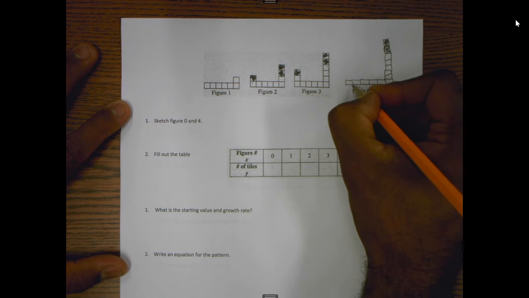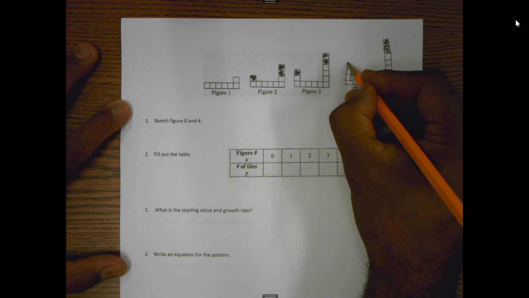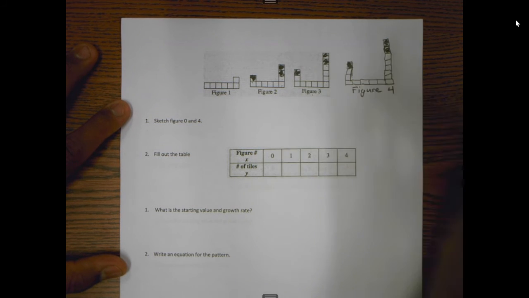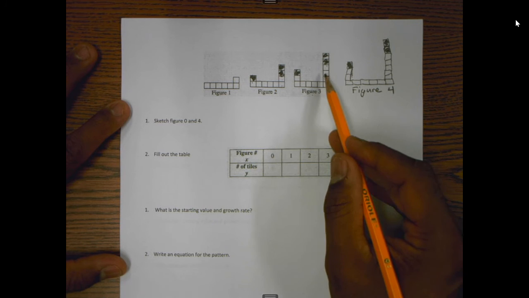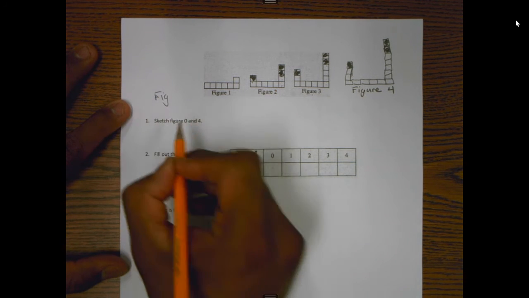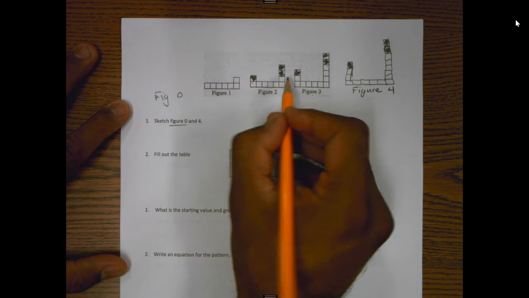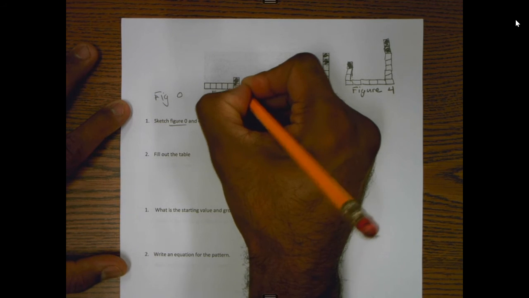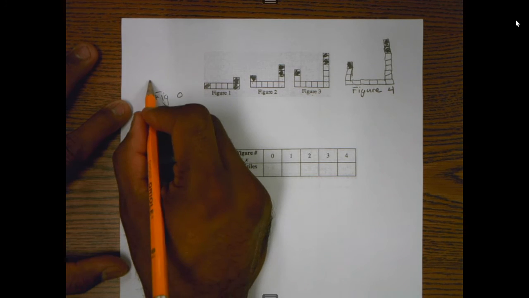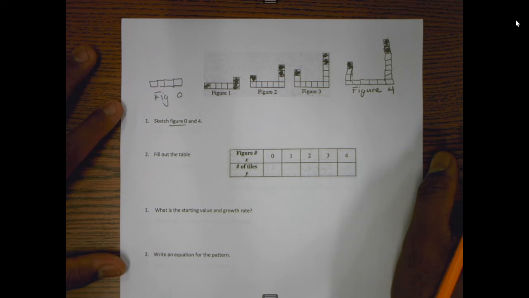This had 3, so here's 1 already. 2, 3. I'm going to add 1 more. Okay, and it looks like that. So every time we add 2 on the right and 1 on the left. But now I need to go backwards to get figure 0. If I'm always adding 2 to the right, that means I added these 2 and then 1 to the left. So what's left inside? 1, 2, 3, and 4. That's my figure 0.